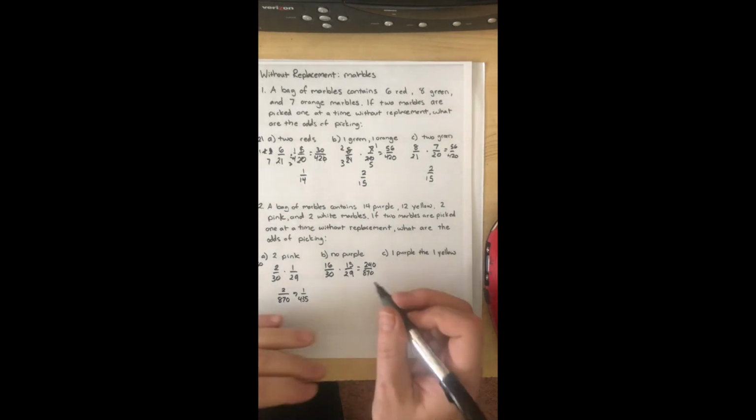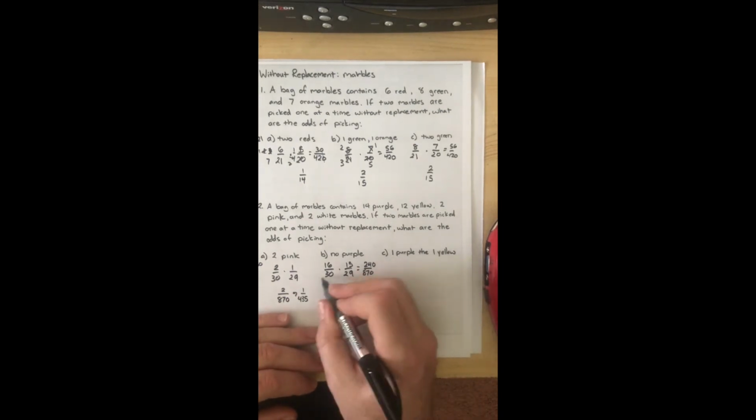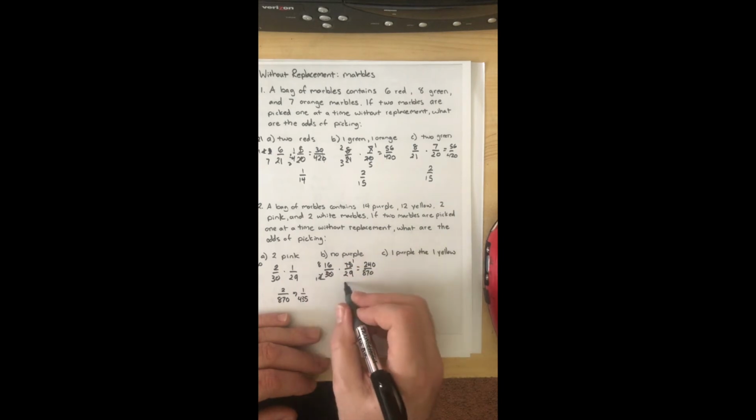Okay. Simplifying this, I see right here 15 and 30 are half, 1 and 2. And I can divide 16 by 2 and just get 1 and 8. That's going to be 8 over 29.